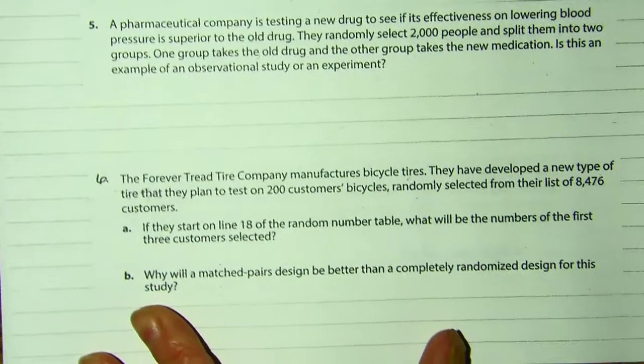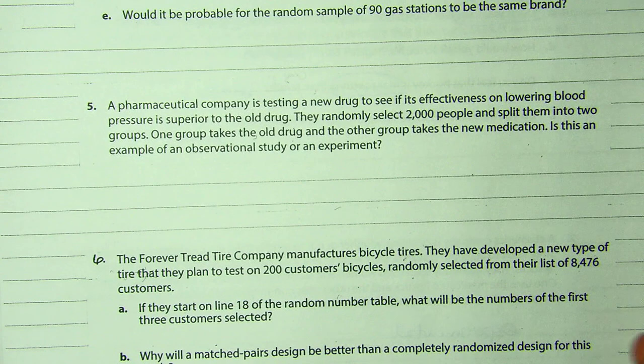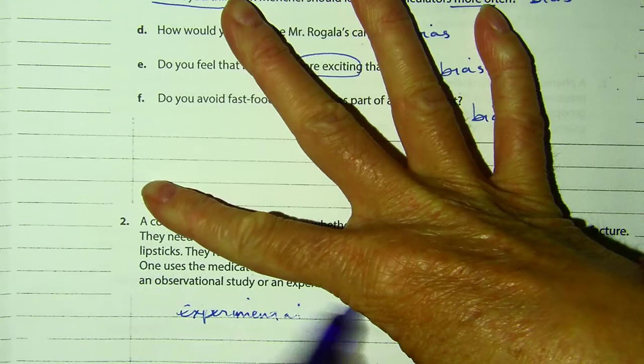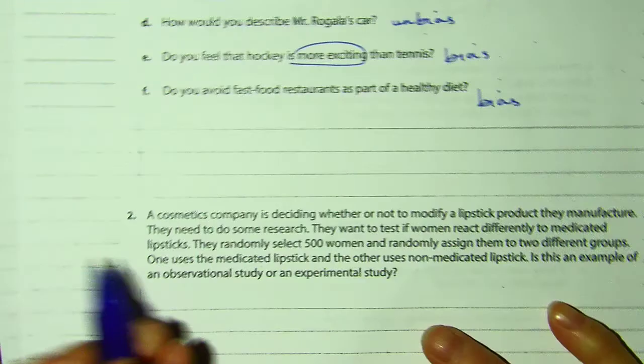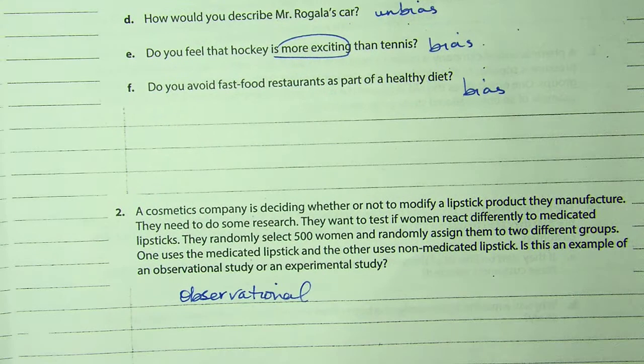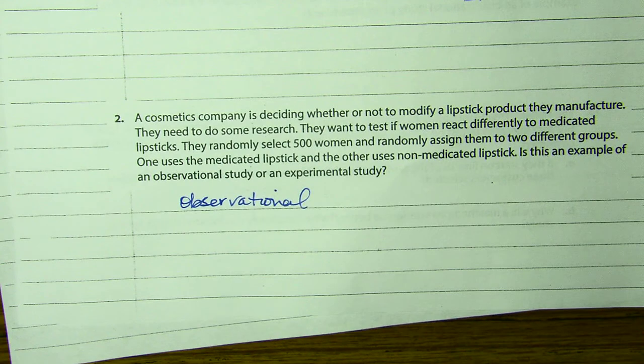And I'm going to go back, so I'm going to kind of skip around. Number 5, a pharmaceutical company. Hold on, sorry, just a second. The lipstick is observational because they are not testing to see whether the lipstick affects a specific element. Like, they're not testing to see, does it affect the dryness of their lips? Does it affect how long it lasts? They're just observing how they react. So I would say this is observational.